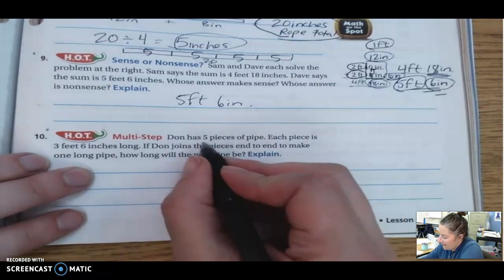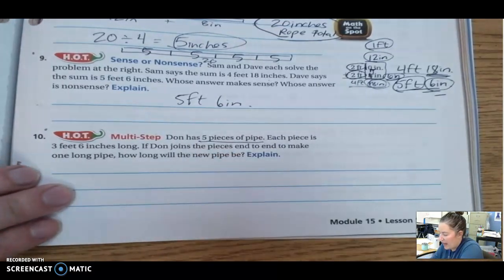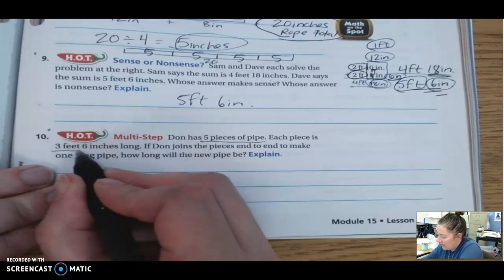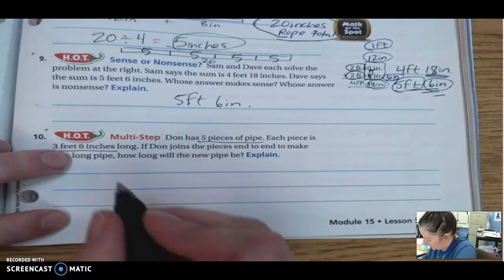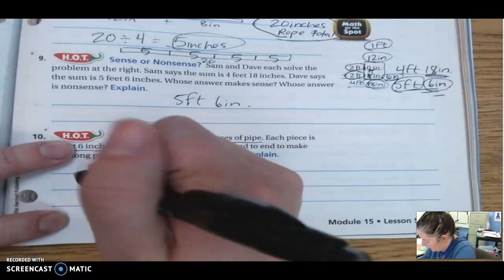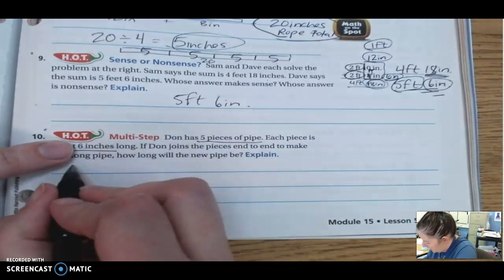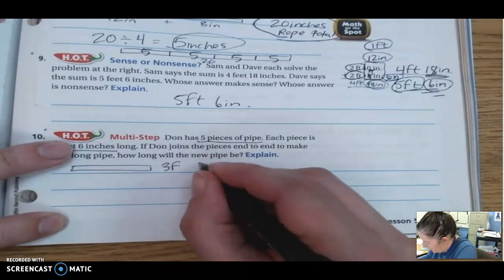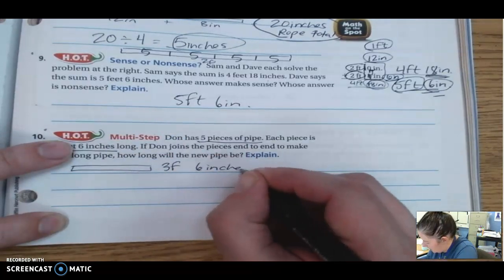Dawn has 5 pieces of pipe. Each pipe is 3 feet 6 inches long. I'm going to draw some pictures here. Okay, here's a pipe, 3 feet 6 inches.